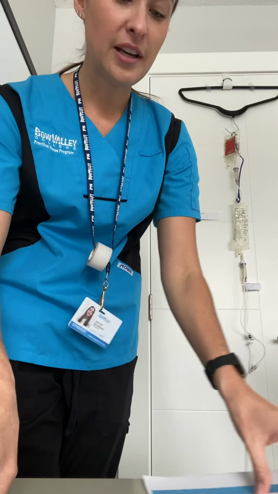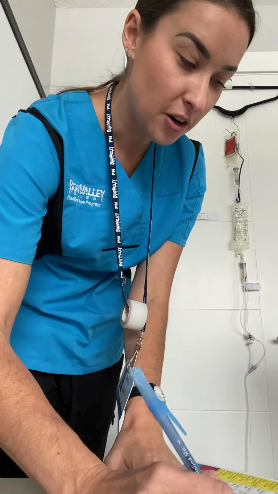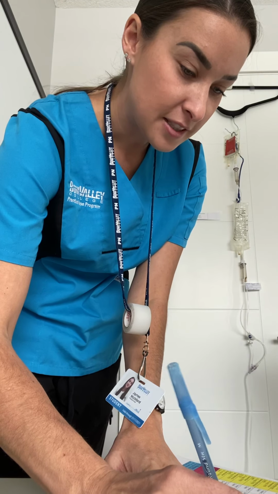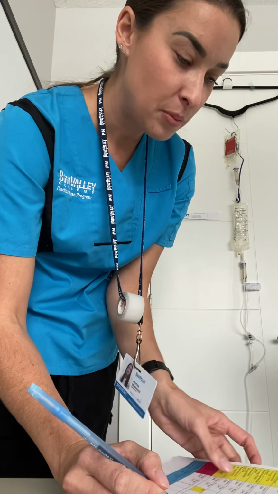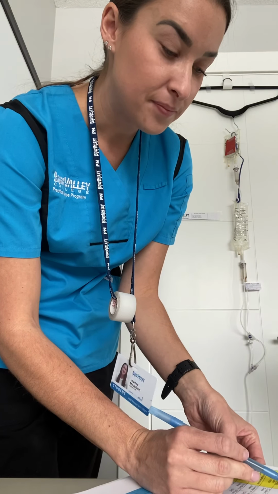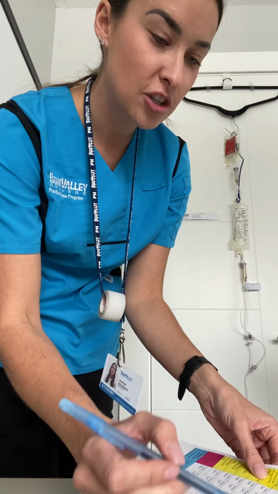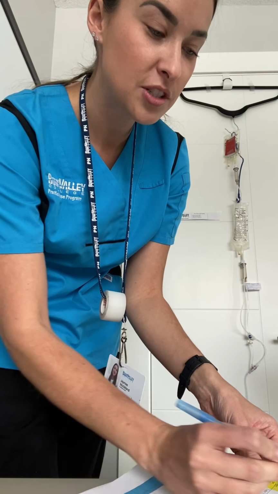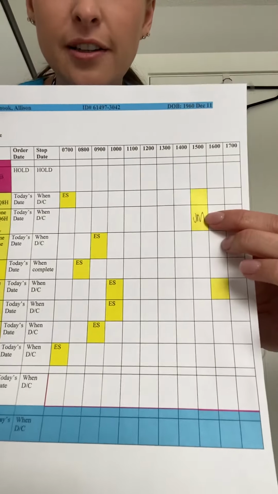So before I leave, I'm just going to sign off on the MAR that I've given dexamethasone 4 milligram IV piggyback after Allison's chemotherapy to Allison Chinook at 1500 hours on October 26, 2020. And there's my signature there.